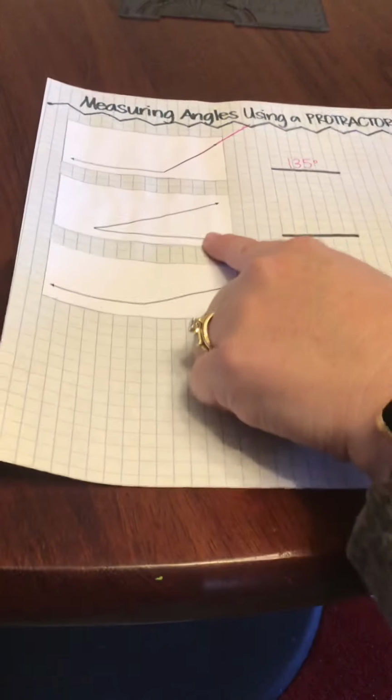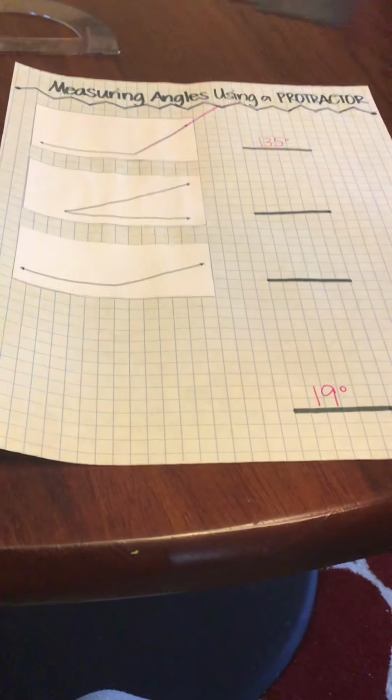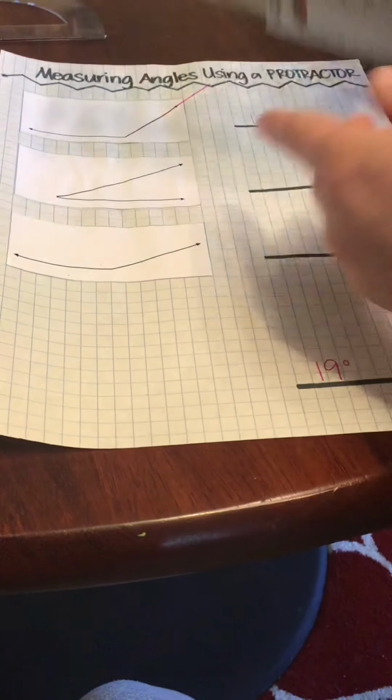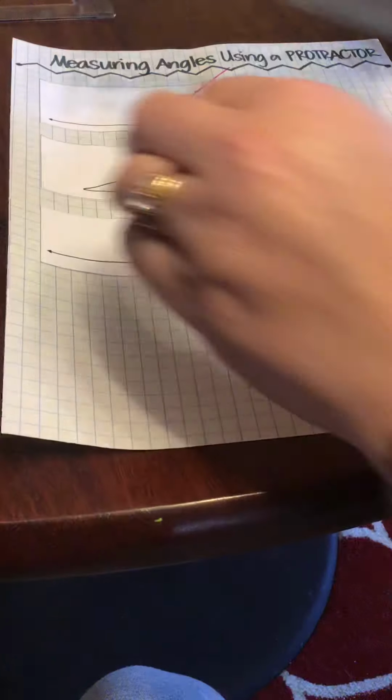All right, we have another angle that we're going to measure. I'm going to switch protractors now, just to see that there's this other type that we can use. This I know is an acute angle. It's going to measure less than 90 degrees.